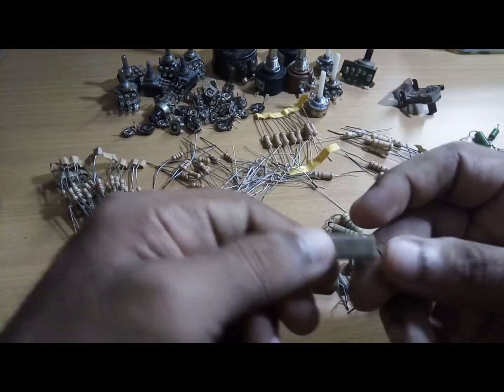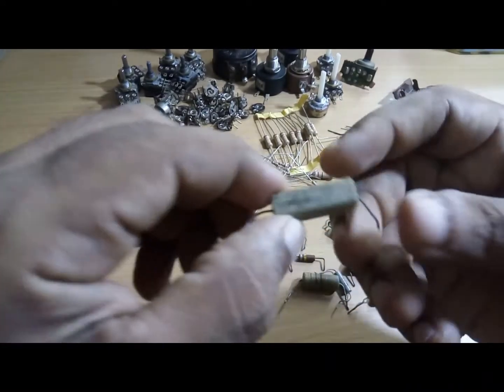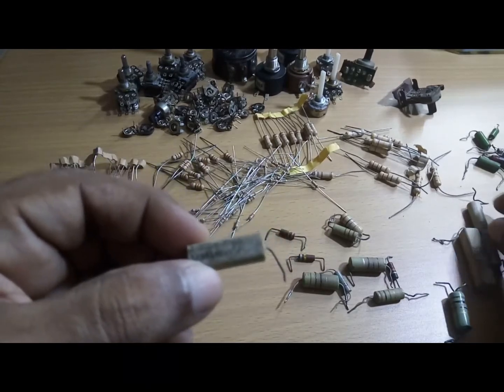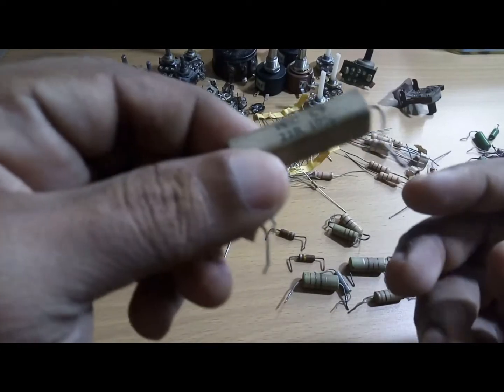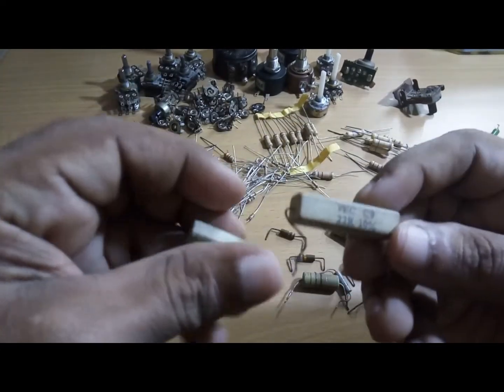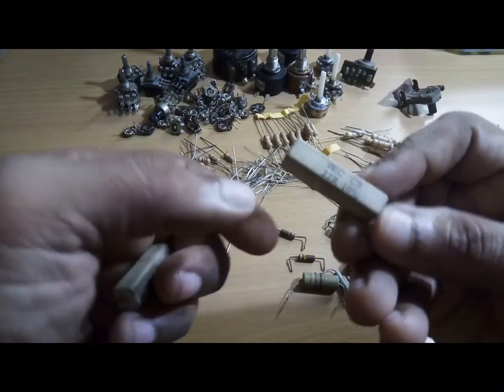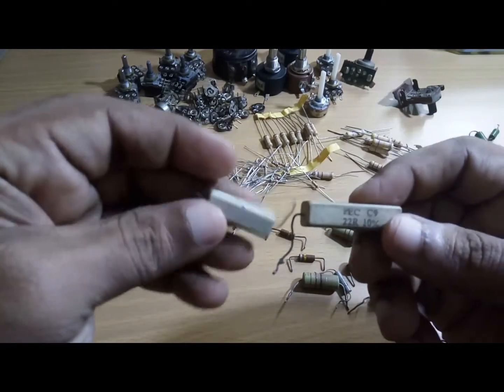Here you can see a much bigger resistor, that is a 5 watt resistor. Similarly, this is also a 5 watt resistor.